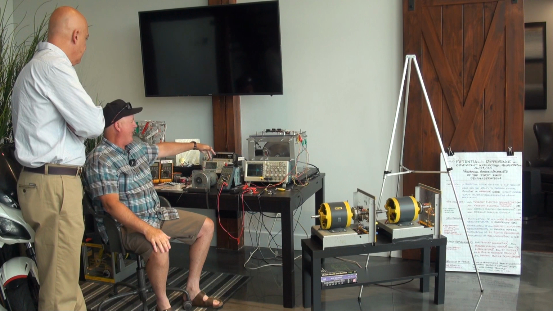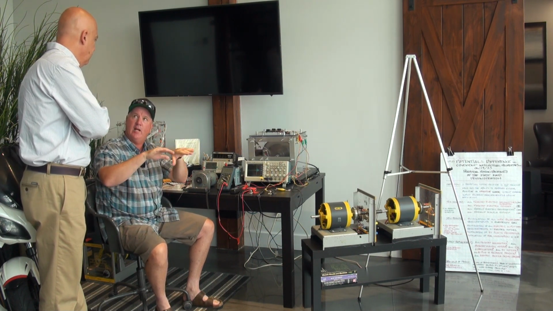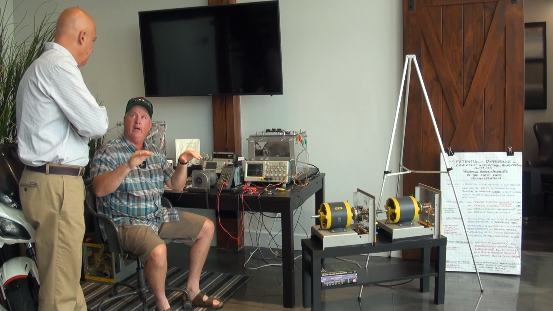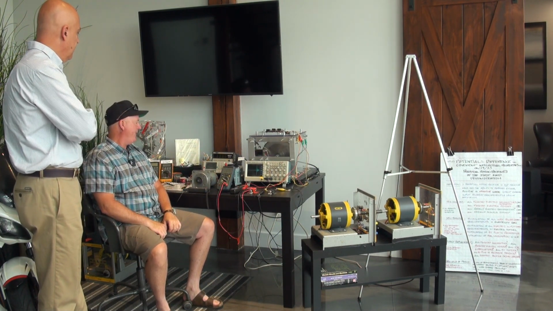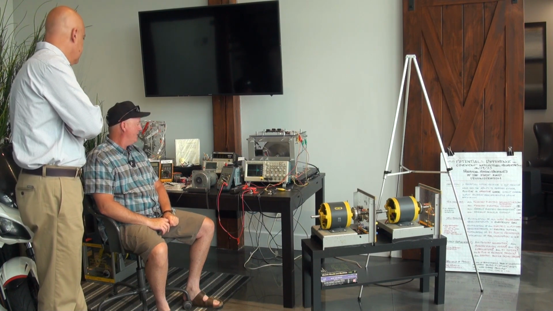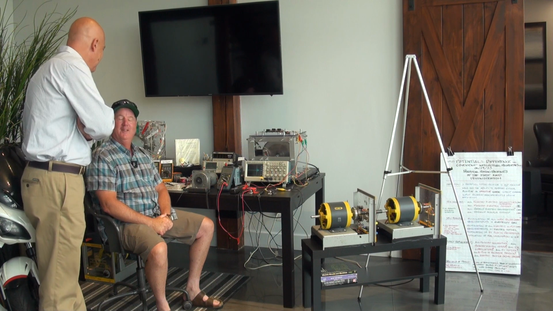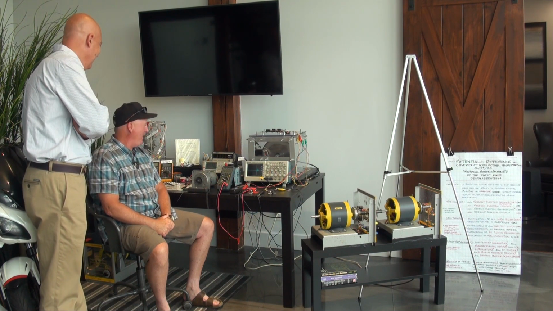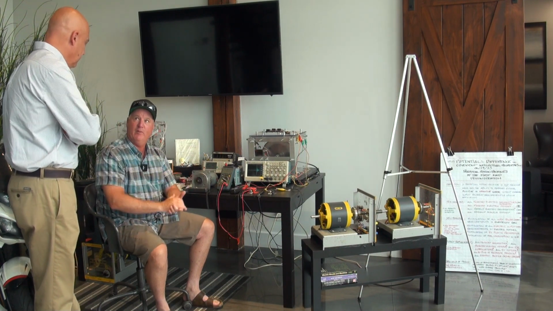Can you tell everybody how much power the prime mover requires to establish no load at idle at rotational equilibrium? 150. Yeah, 150. Don't cheat me out here, bro. 157 watts. Correct. To the prime mover. Yes.